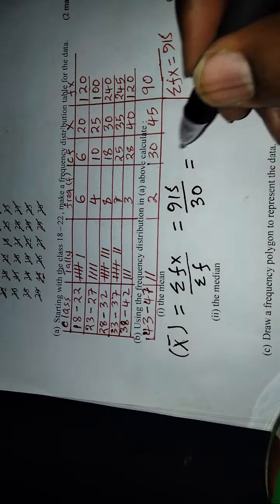This gives me 915. So now I need to take my 915 and divide it by the sum of f, which is 30. And this will give us what we are calling the mean. Dividing by 30, I'm getting 30.5.